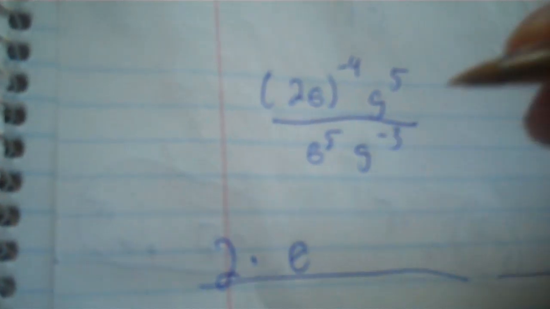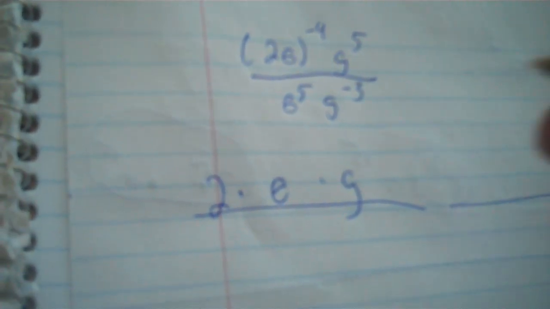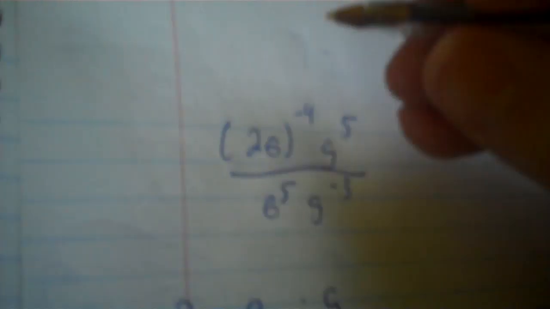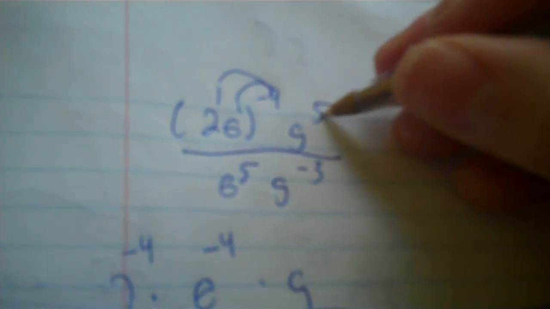Okay, next one we have parentheses 2e to the negative 4th, g to the 5th, and then e to the 5th, g to the negative 3rd. So the line's already drawn for me. On top I have a factor of 2, a factor of e, and a factor of g. On bottom I have a factor of e and a factor of g. So 1 times negative 4 is negative 4, then e, 1 times negative 4 is negative 4, and then g to the 5th, it's not in parentheses.